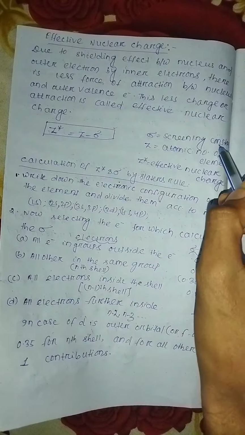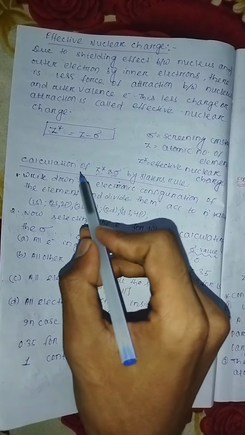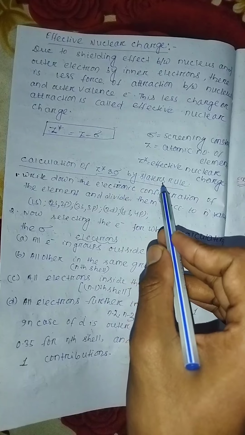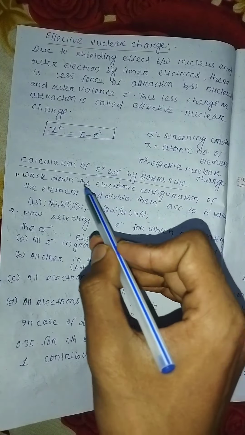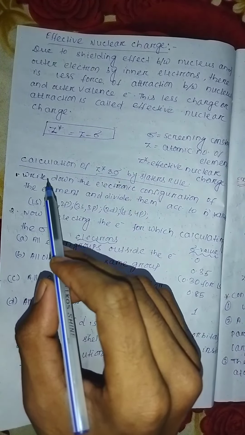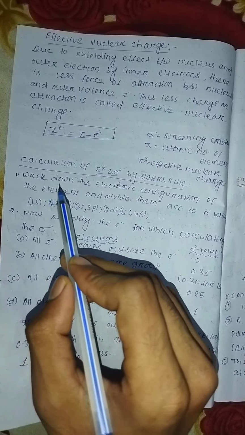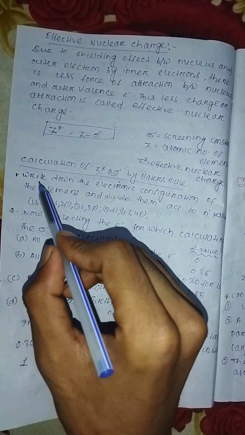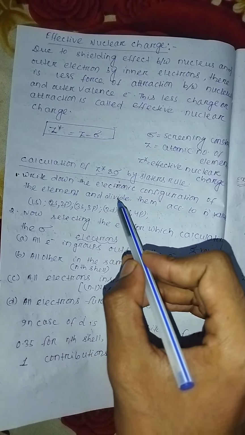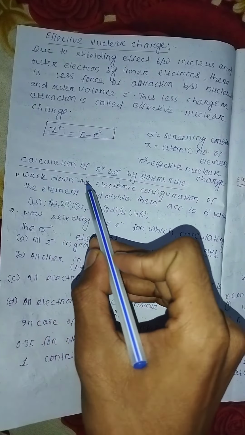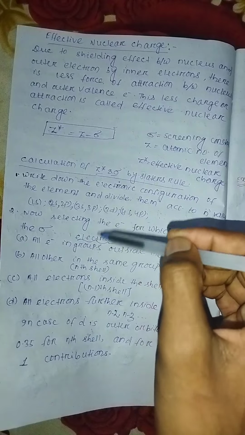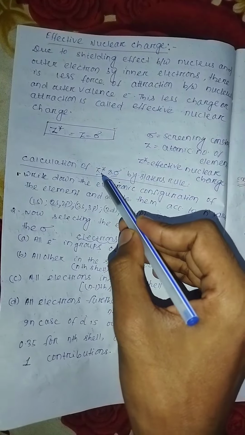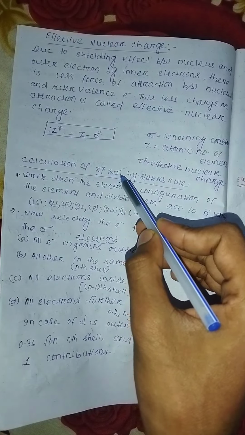That means this effective nuclear charge and shielding constant we have to calculate by using, most usually, Slater's rule. So what does Slater's rule tell? We have to follow these rules. This is Slater's rule. We have to follow these steps to find the effective nuclear charge and shielding constant.